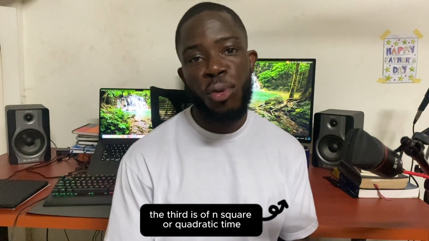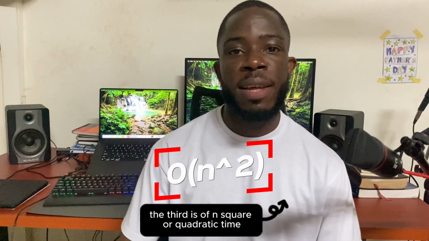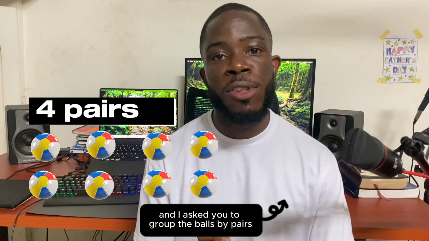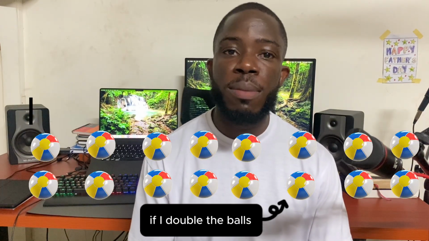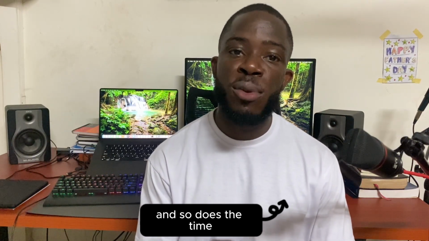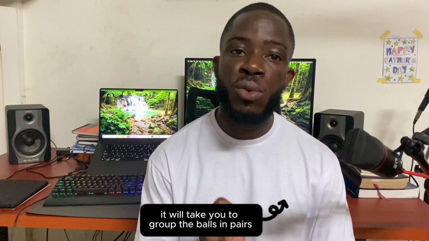The third is O of n squared, or quadratic time. If each ball had a pair and I asked you to group the balls by pairs, if I doubled the balls, the number of pairs grows exponentially, and so does the time it will take you to group the balls in pairs.